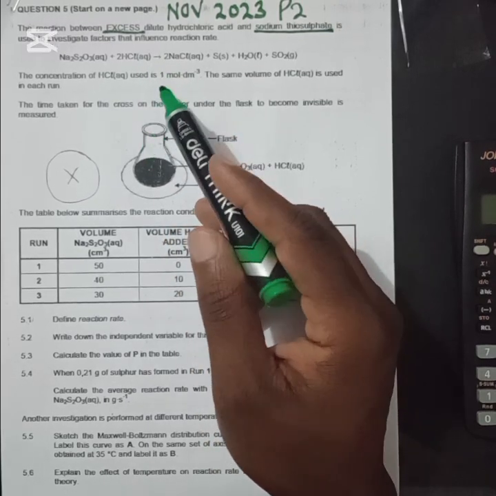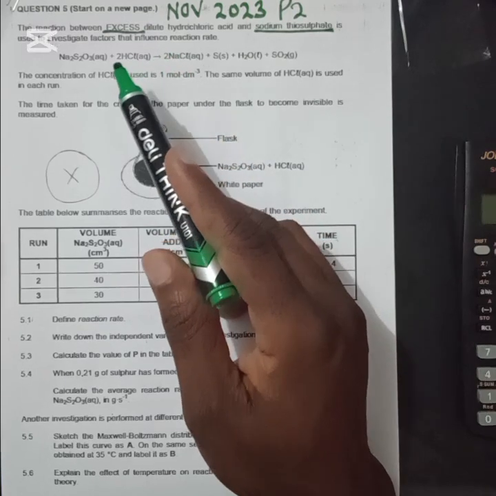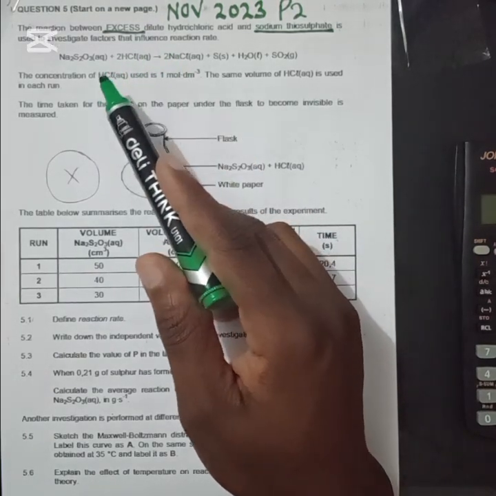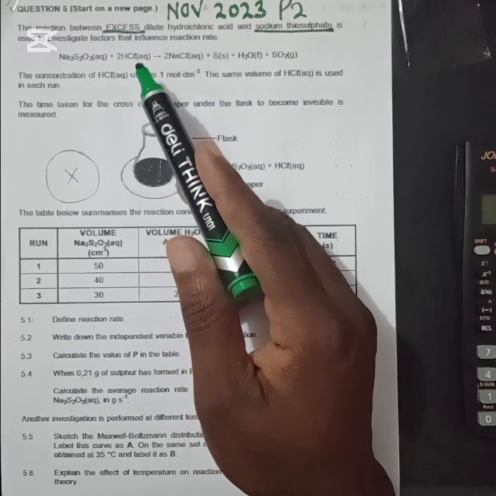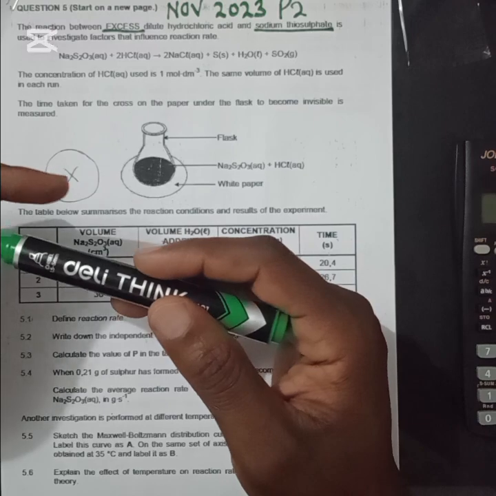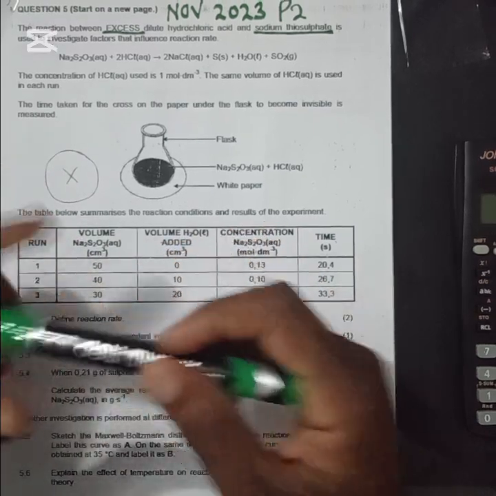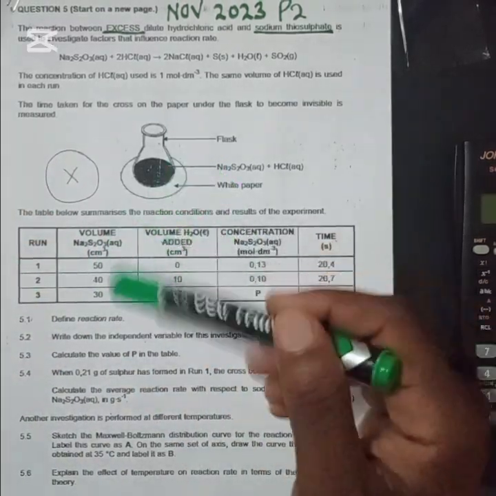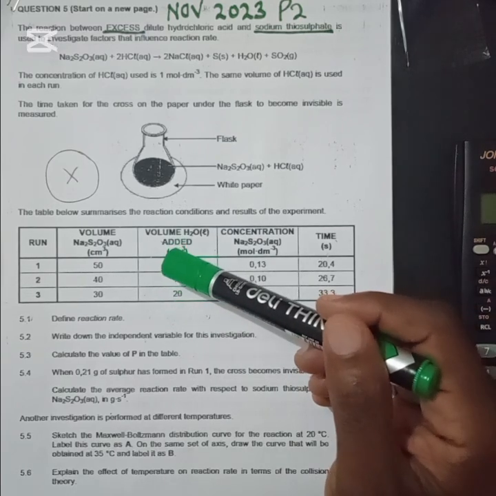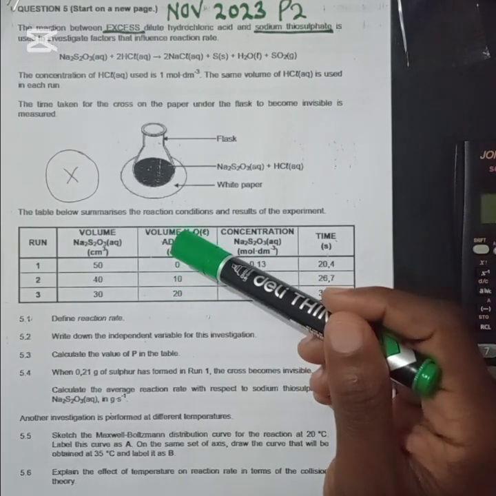Okay, so here the examiner just told us that the experiment is all about investigating the factors that influence reaction rate and did not tell us which factor is under investigation. So by analyzing the results given here, we must be able to tell which factor was under investigation.